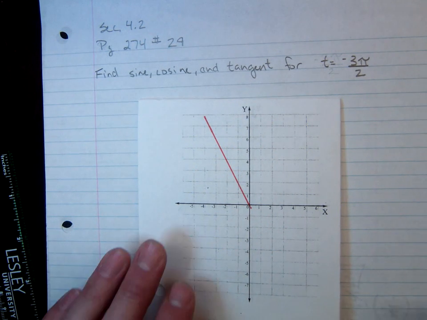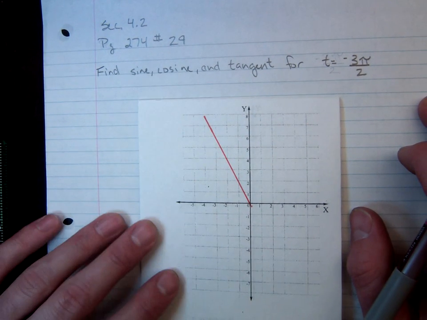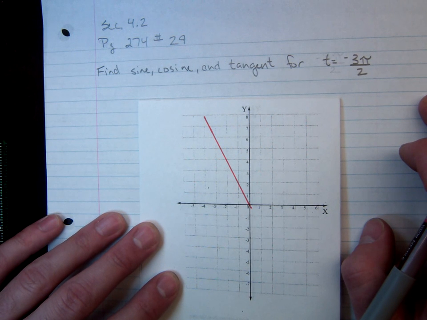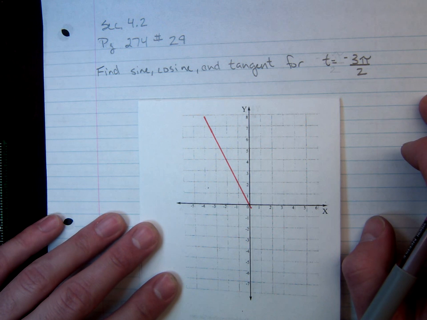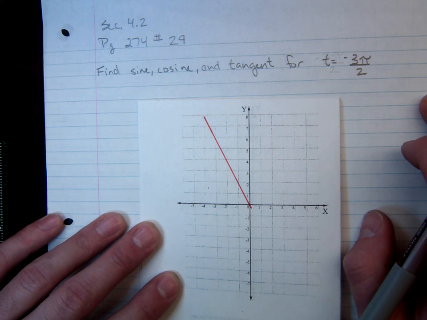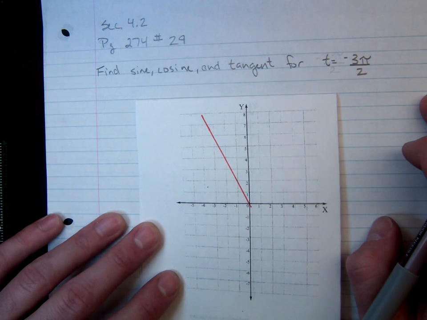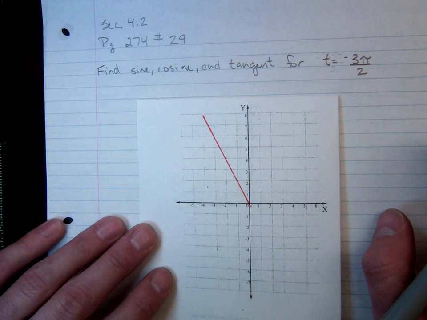All right, so this is number 29 out of section 4.2, page 274 in the book. Similar to number 23, although I'm going to do this one, I don't want to necessarily say shortcut, but more or less we're going to take a little bit of a shortcut here for this one.